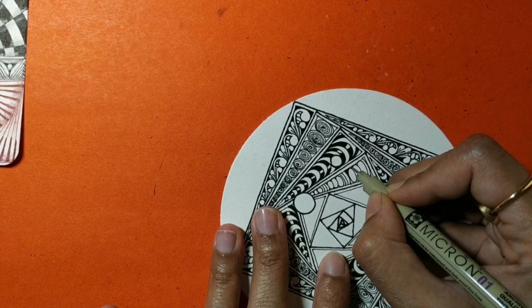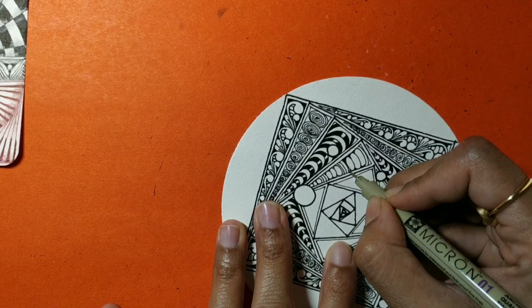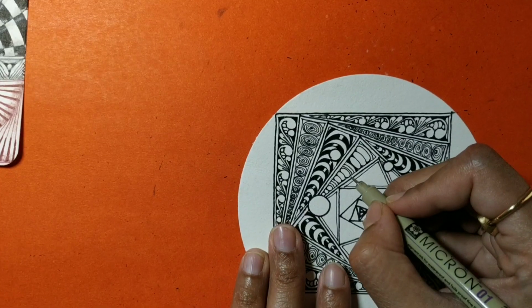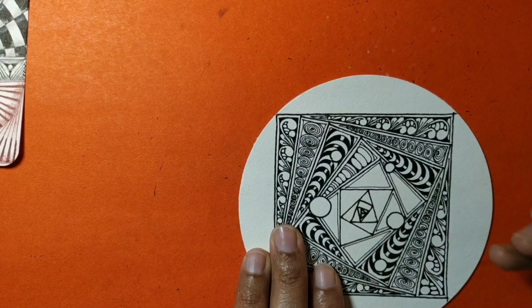Just make sure you fill in the small spaces in between.